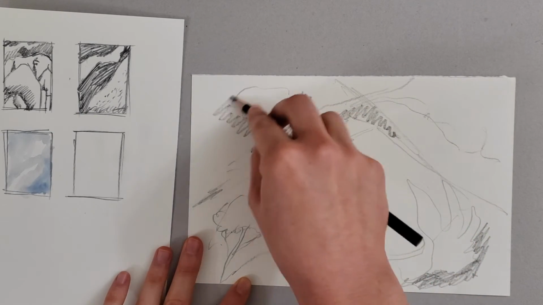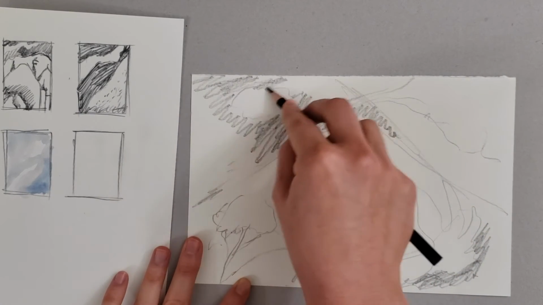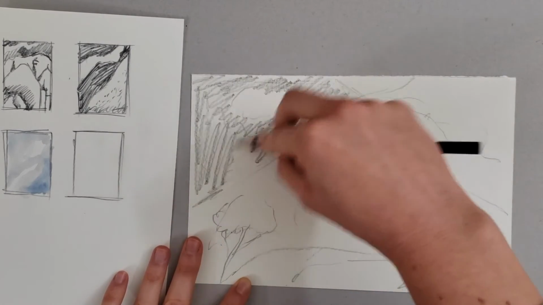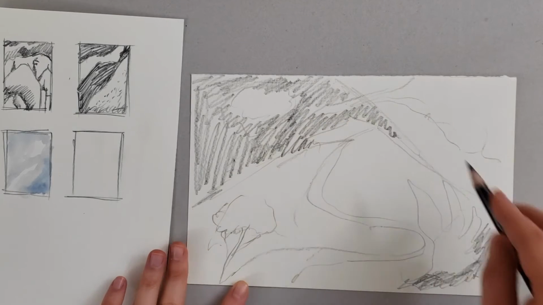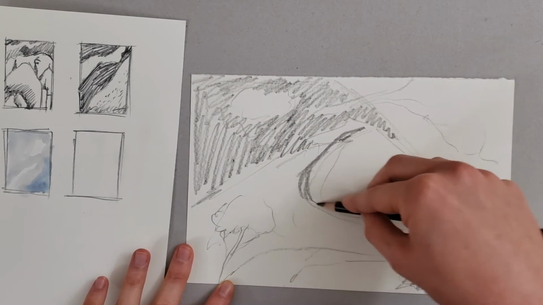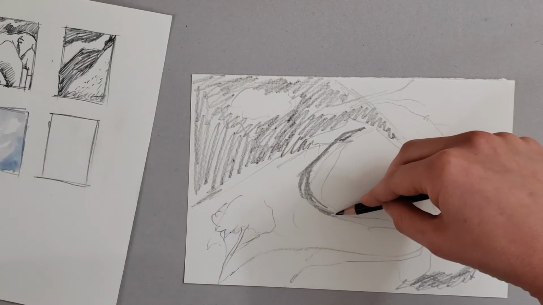So I'm working my way around the image, again building it up generally all at once, trying to keep the overall effect of light and dark even as I work through the general composition of the landscape that I've laid out so far.